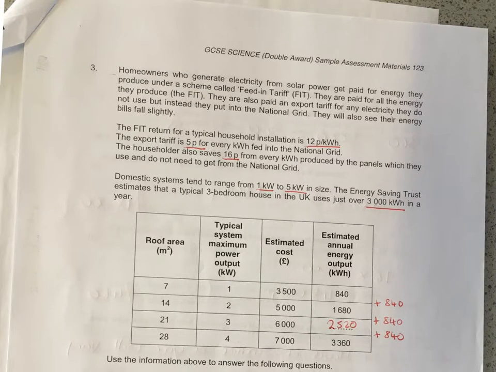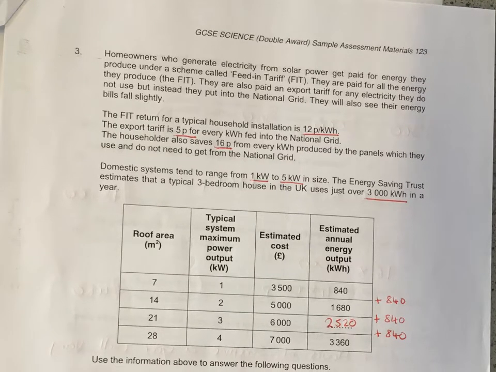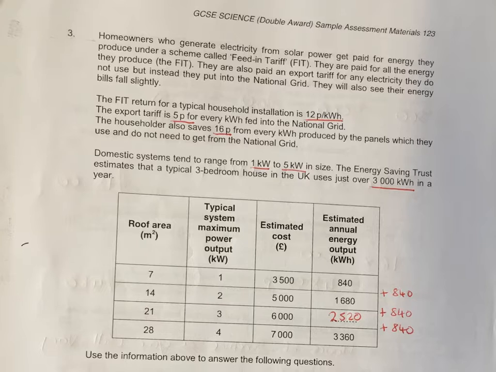So we've got a little bit of information there about a homeowner who has bought some solar panels, and it's got some information here regarding how much return you get, how much the export tariff is, but we'll be looking at this a little bit later. So that's all I've done is highlighted some key information just in case I'm going to need it.